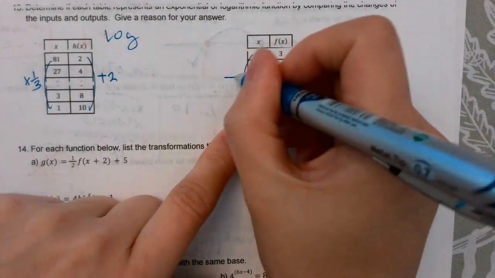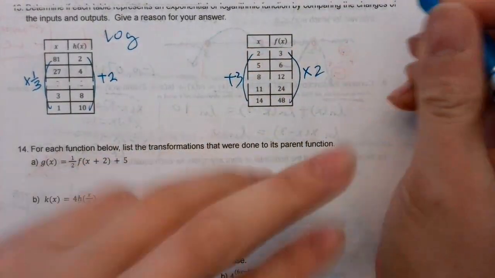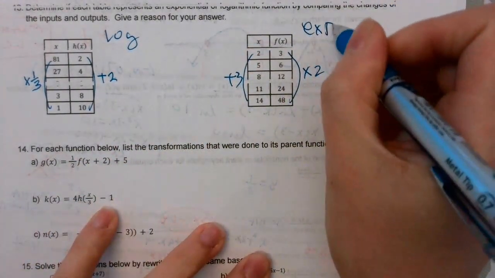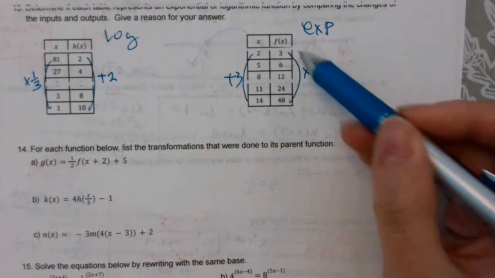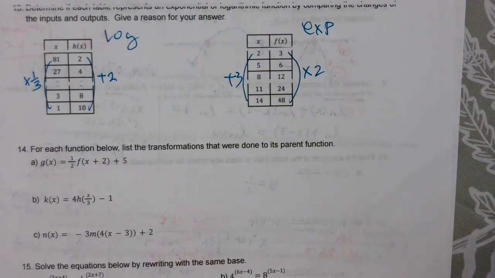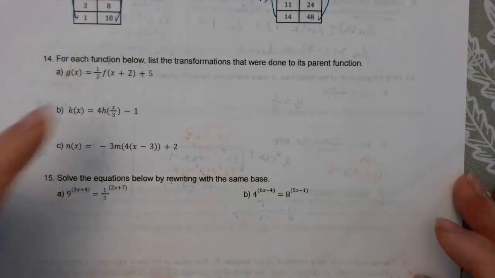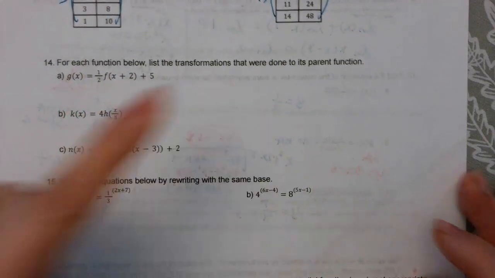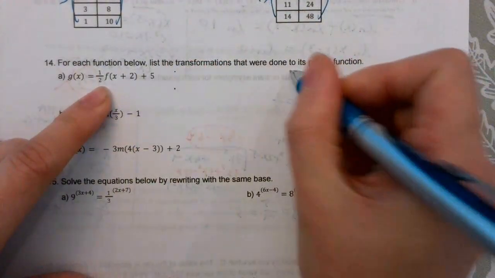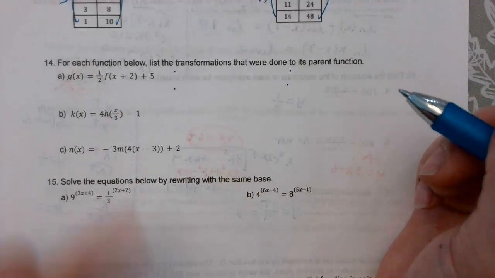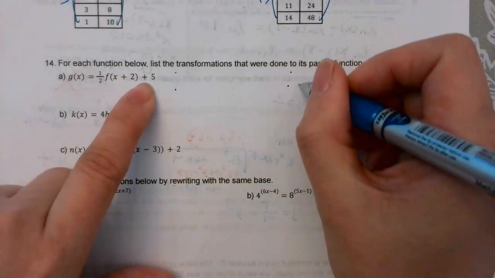What about the second one? Plus 3, times 2. So this is the other way. That will be the exponential function. Over the equal length input interval value, my outputs are proportional, times 2. List the transformations that were done to the parent function. All right, remember, when you list them, please talk about the shift at the end, which I like. So I'm going to write at the end.